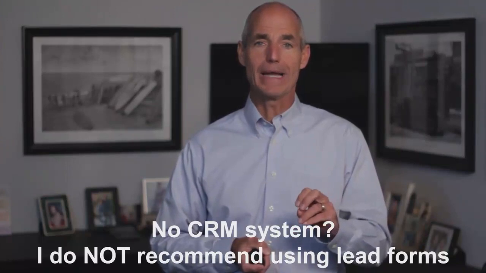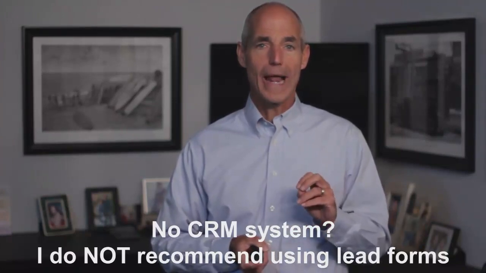Now, most CRM providers should be listed within the Facebook CRM provider list, and it's pretty easy to find out if yours is even there. Facebook provides a search tool right in that leads platform to find out if they are on there. And if so, you just follow all the instructions to set the whole thing up. Now, if you are a smaller dealer and don't use a CRM system, I do not recommend a leads form campaign. What I do recommend is going back to what we talked about earlier, and that is a link click campaign where you send people to your website.